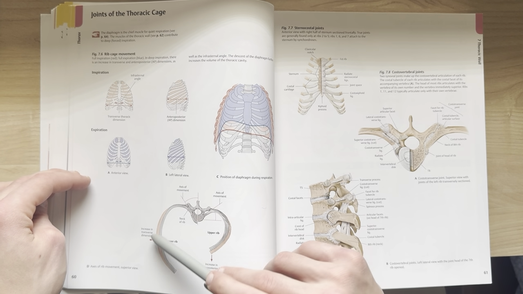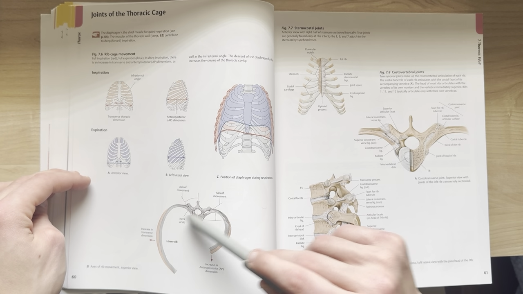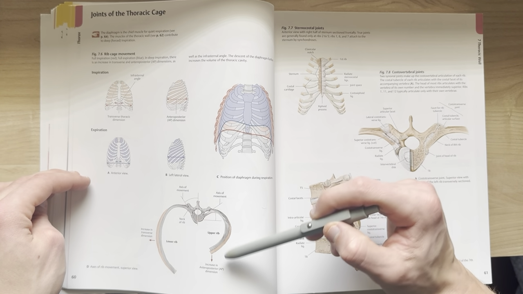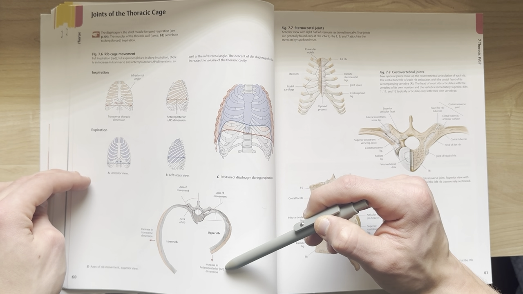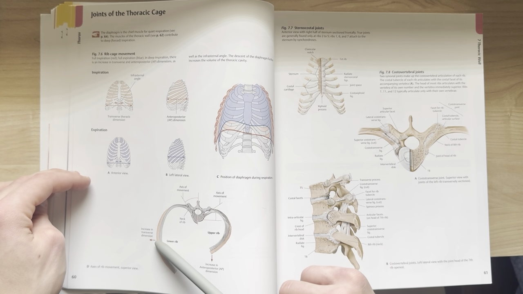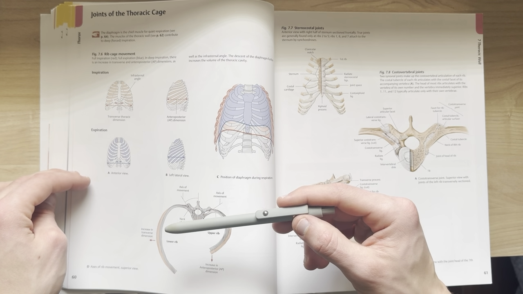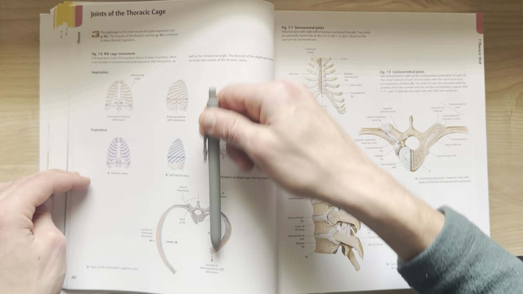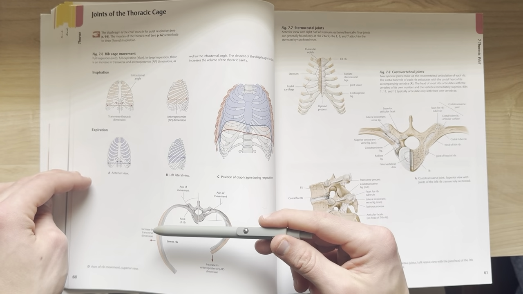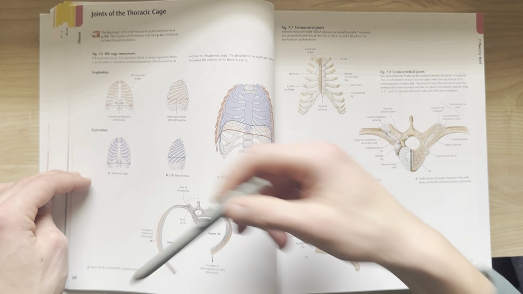These aren't the same vertebrae. These are different vertebrae. And this causes an increase in anterior-posterior dimensions, and then an increase in the transverse dimension. So the upper ribs are going more forward than out, and the lower ribs are going more out than forward.